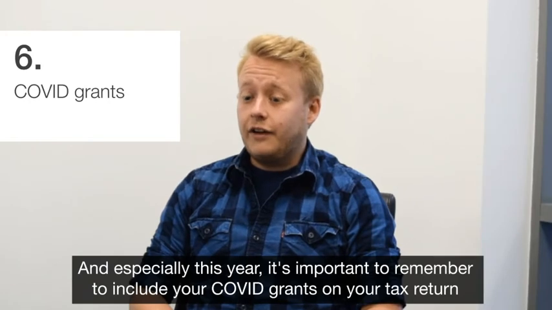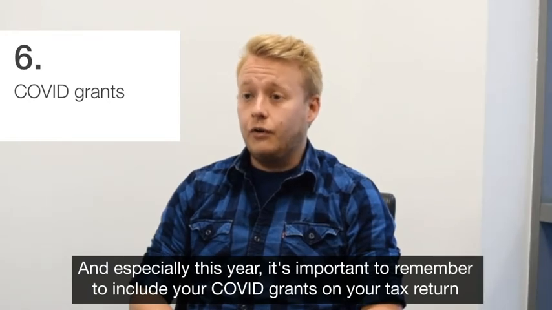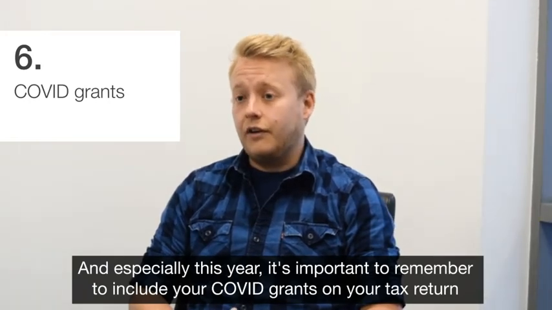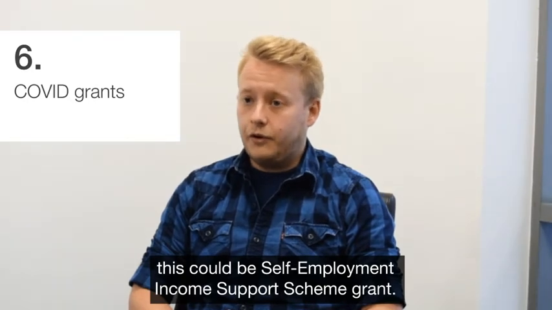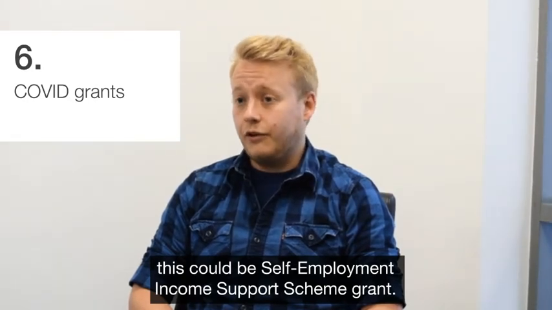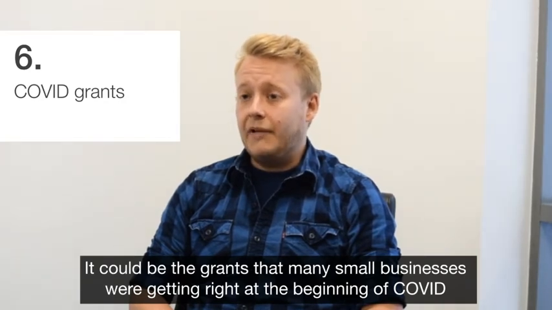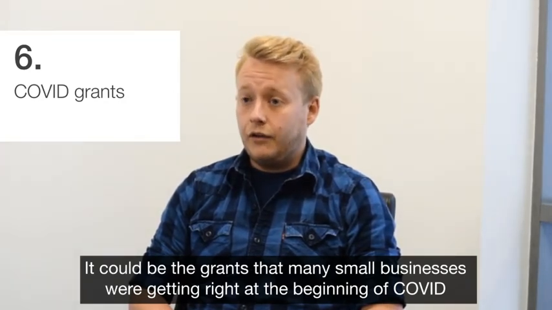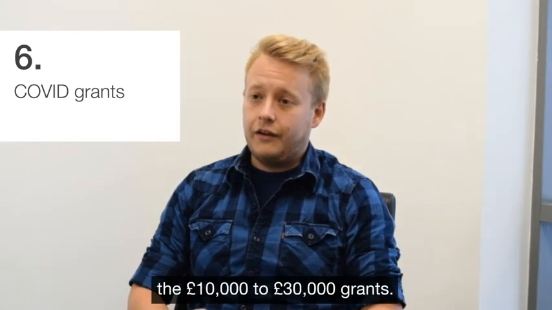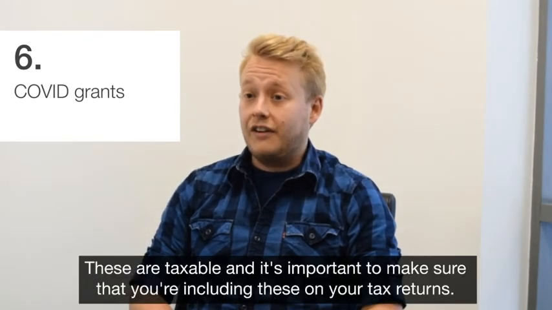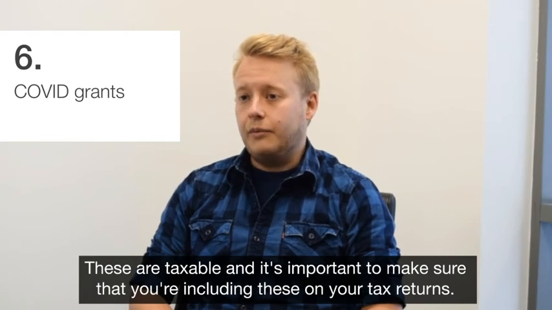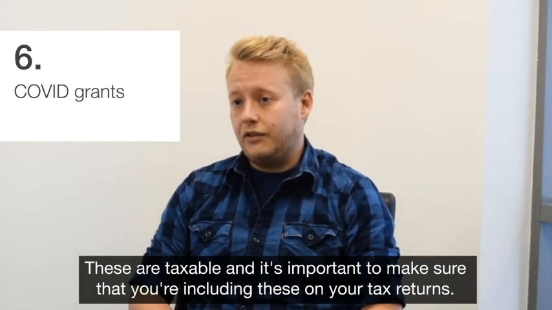And especially this year, it's important to remember to include your COVID grants on your tax return. This could be the Self-Employment Income Support Scheme grant. It could be the grants that many small businesses were getting right at the beginning of COVID, the £10,000 to £30,000 grants. These are taxable, and it's important to make sure that you're including these on your tax returns.